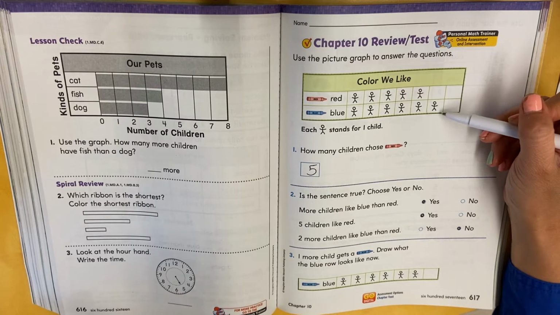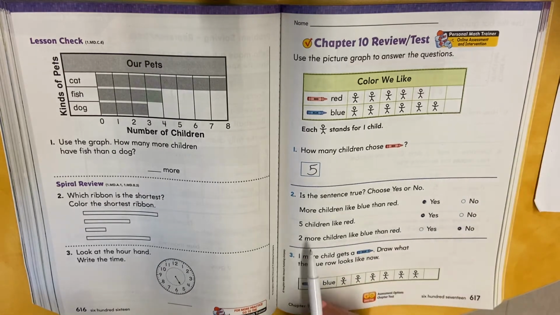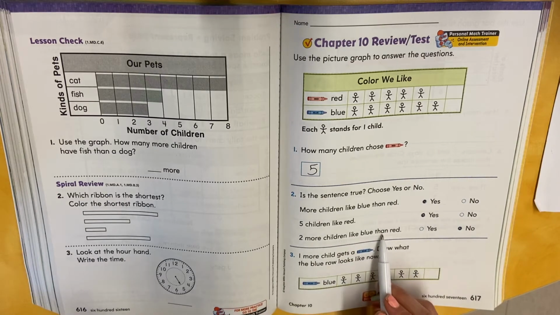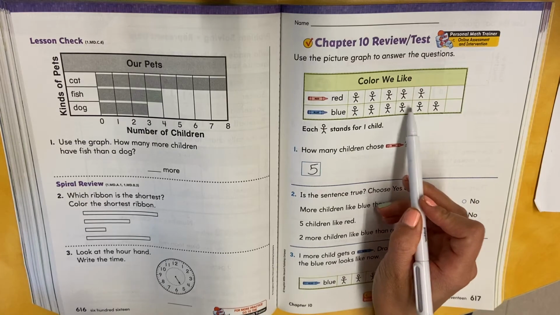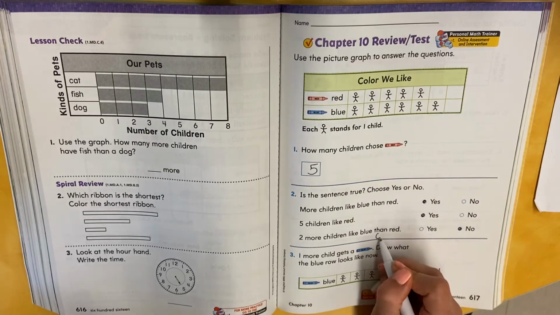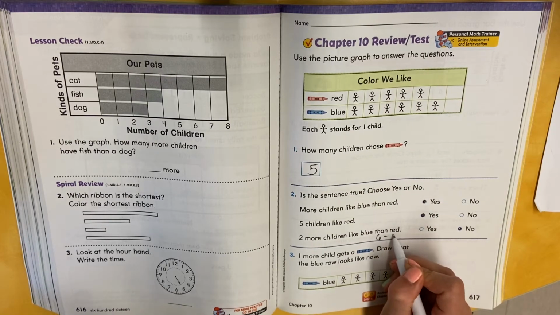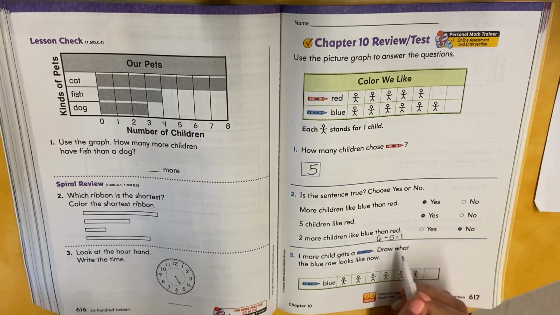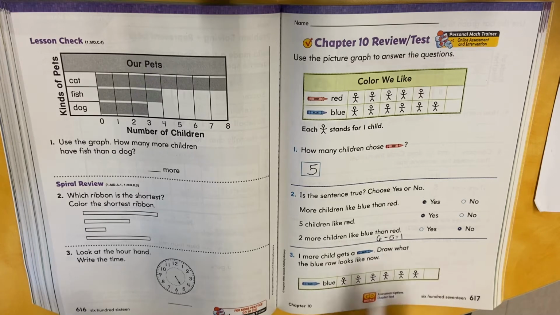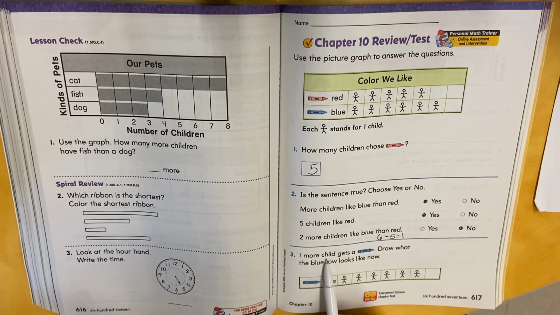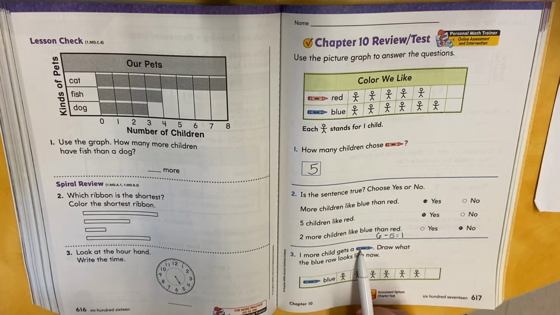We also could solve this by doing a minus problem, right? 2 more children like blue than red. We're comparing blue and red. So 1, 2, 3, 4, 5, 6. Blue 6 minus 5 red equals 1. So no, that's not right. It's not 2, only 1. All right.